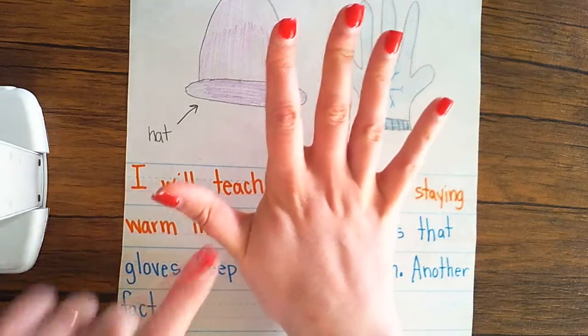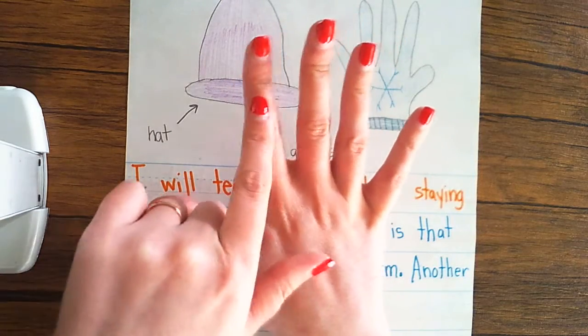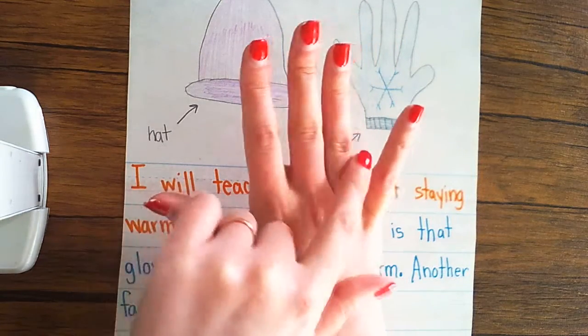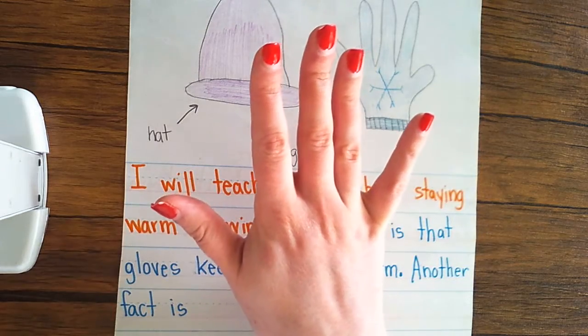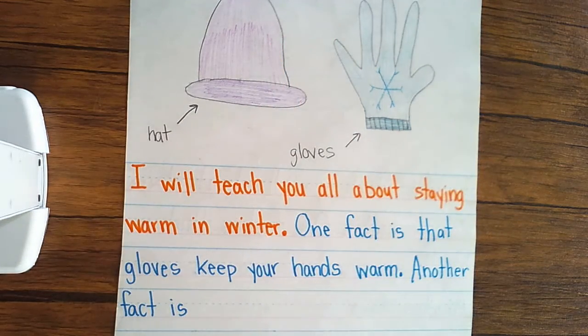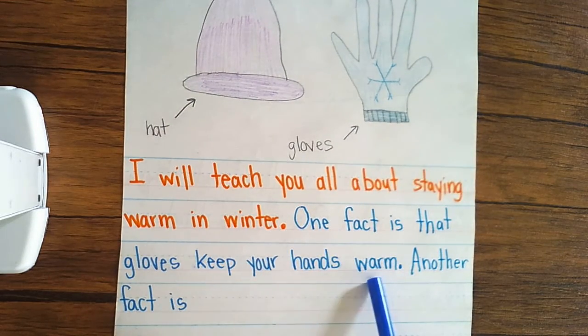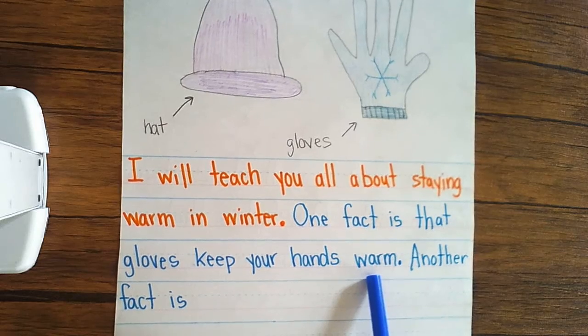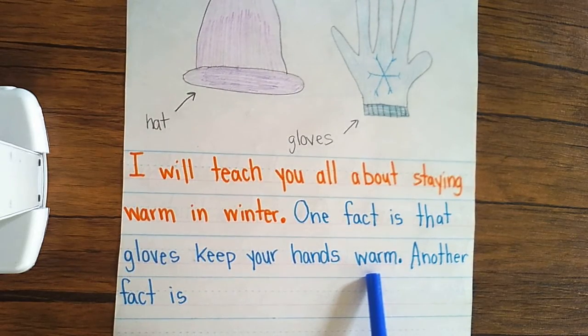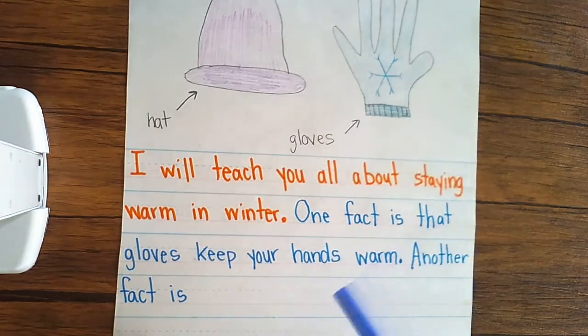But now that I've finished my topic sentence, I'm ready for 2 or 3 teaching sentences. That's where we're actually going to teach our reader how to stay warm in the winter. So I wrote, one fact is that gloves keep your hands warm. That's totally true. Anytime I go outside in the wintertime when it's cold and I put my gloves on, my hands feel so much warmer. But I need to write at least one more fact.